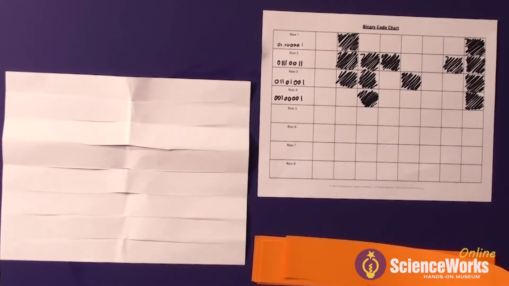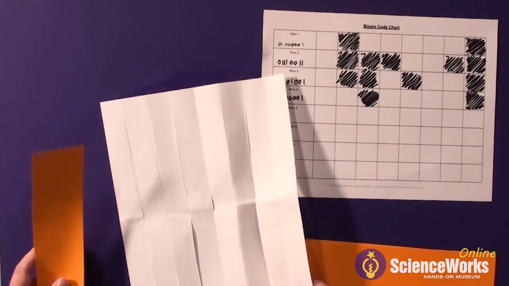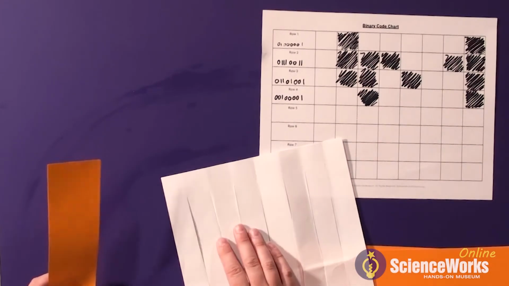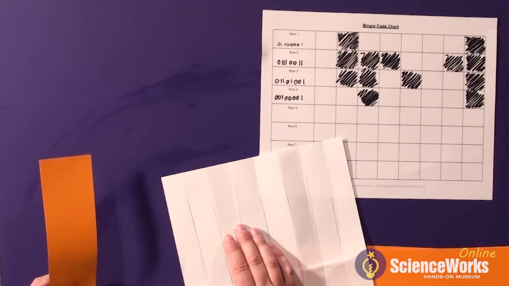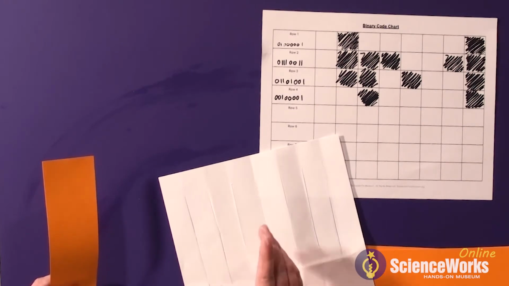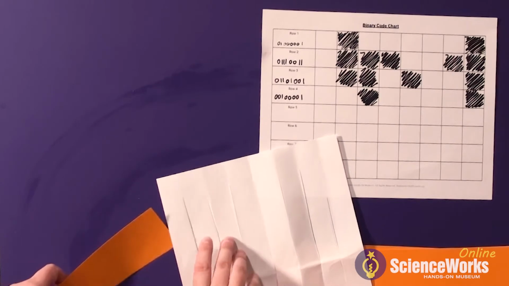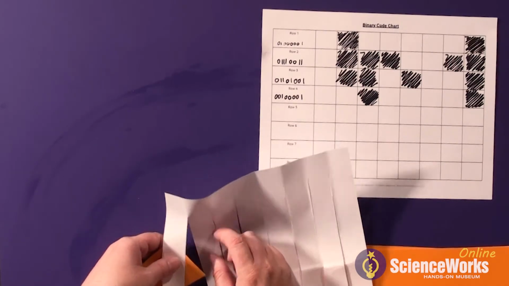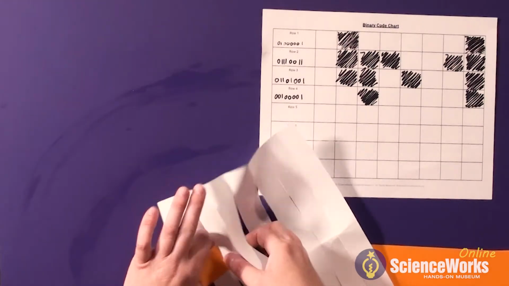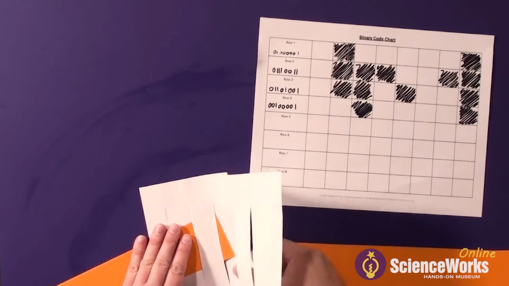All right, so now we're going to weave in our code. I'm going to look at my sheet where I plotted everything out, and I see I go 0, 1, 0, 0, 0, 0, 0, 1, and that's going to translate to under 1, over 1, under 5, and then over 1.